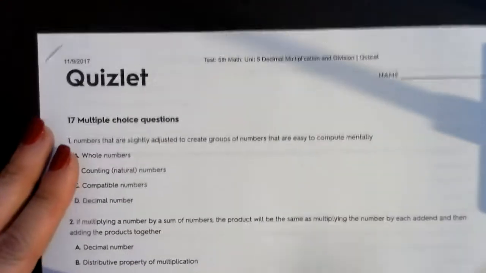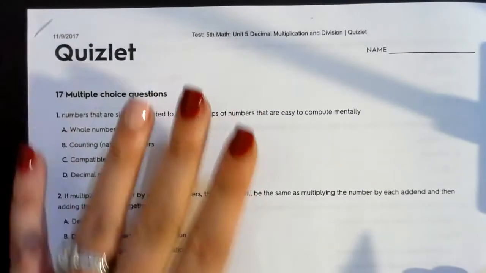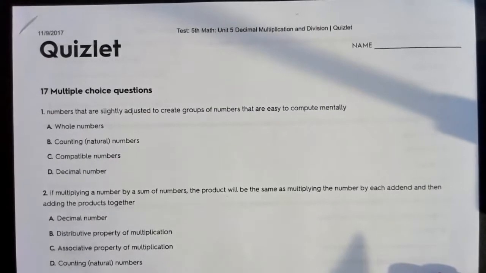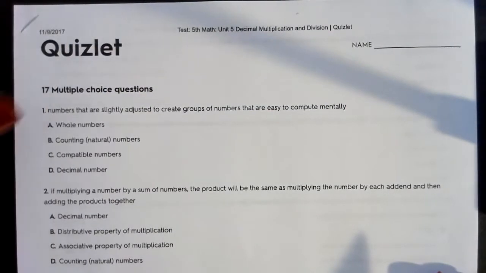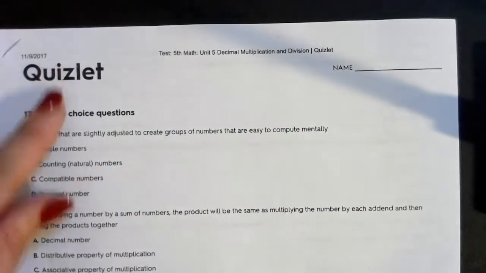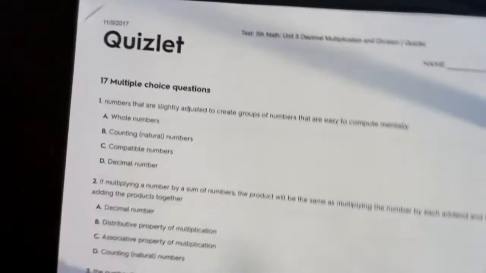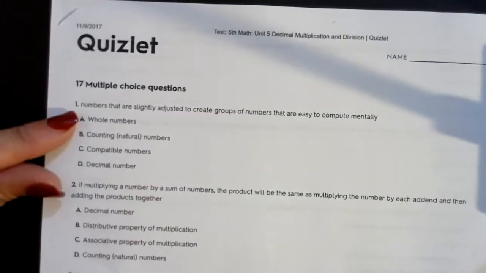Then the last thing you are doing for me is your Quizlet test. This is the words you've used all week that you have studied on Quizlet. So they are all multiple choice. You are going to put your name on the paper, and then you are going to go work those. It is front and back. So you need to work all of those out. Make sure you're careful. Read them carefully.